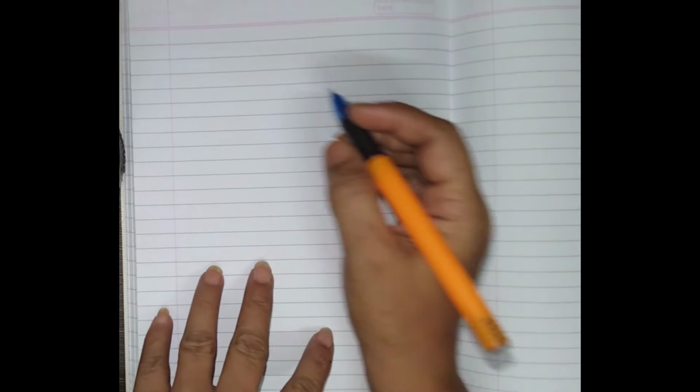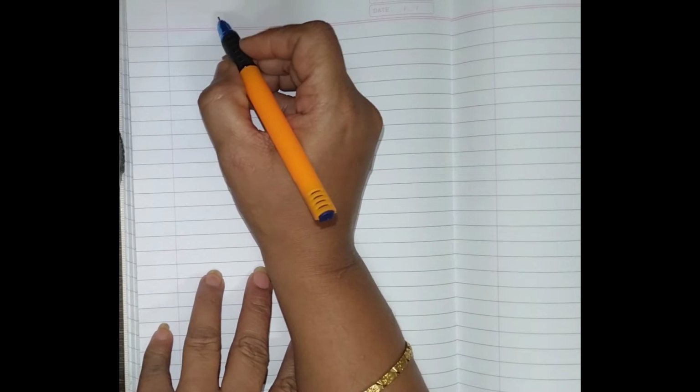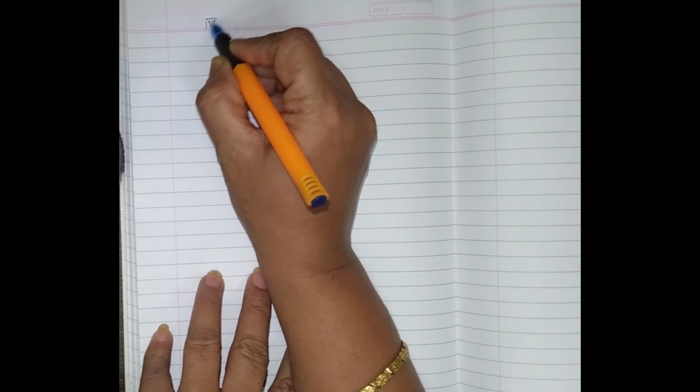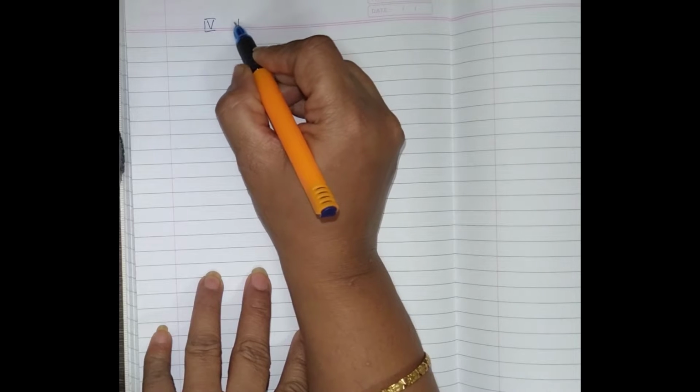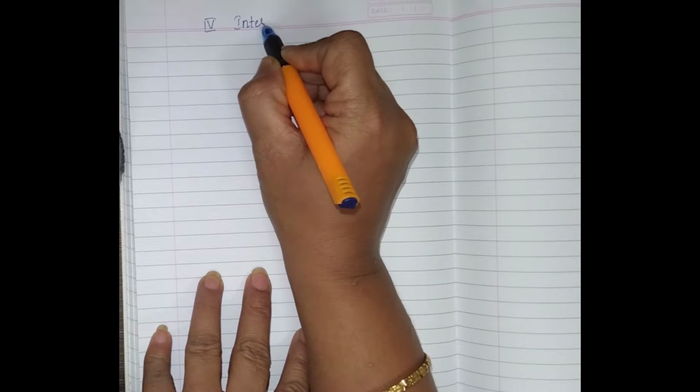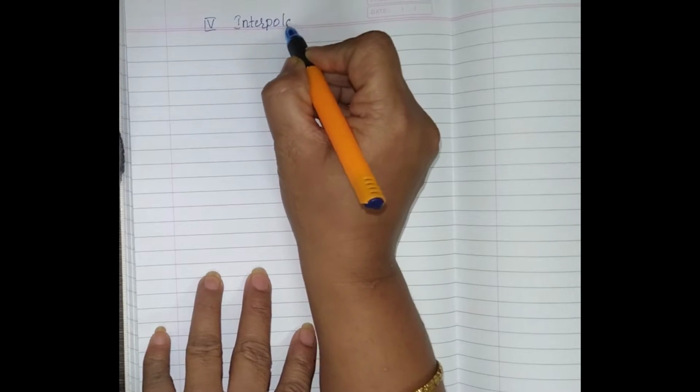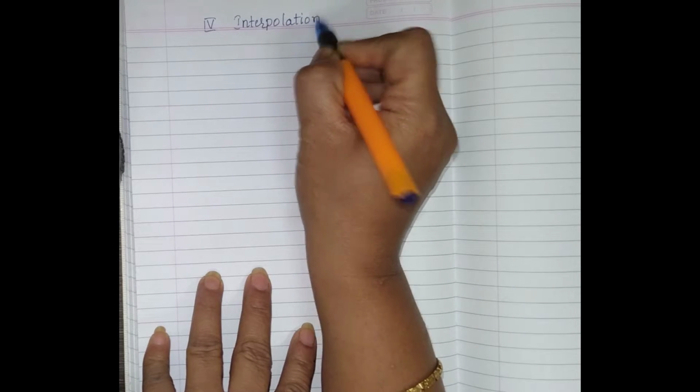Today we are discussing the fourth unit, that is interpolation and extrapolation.